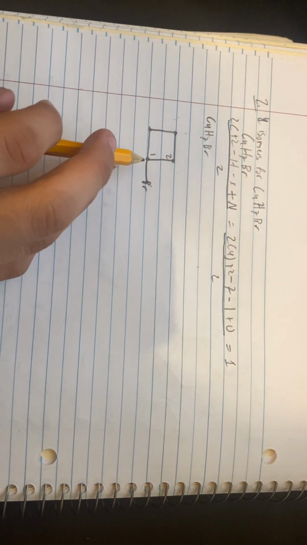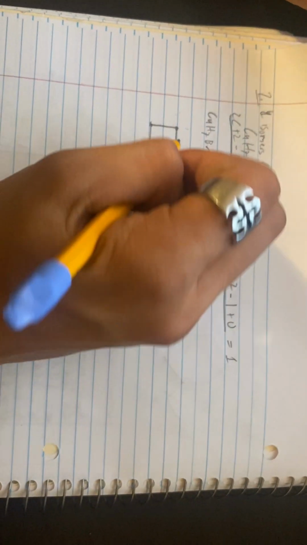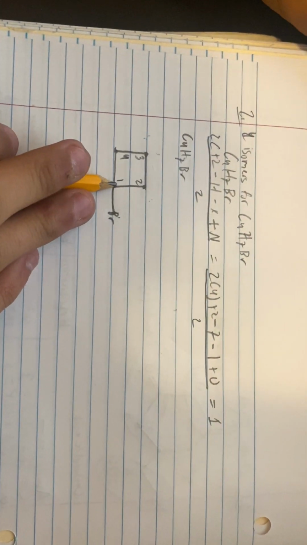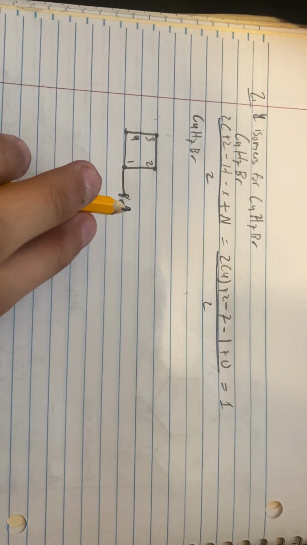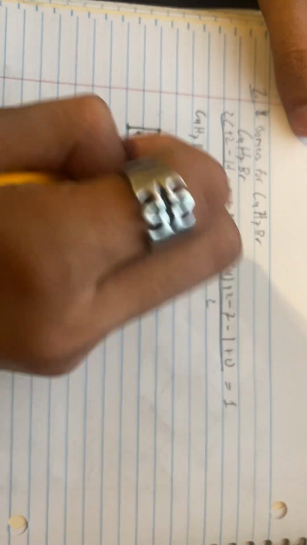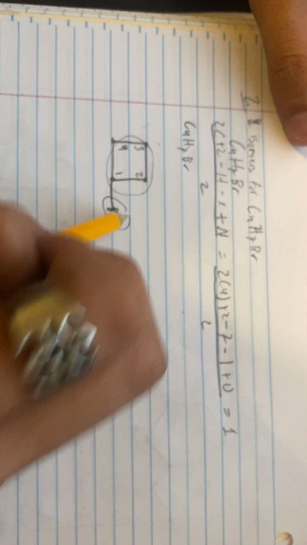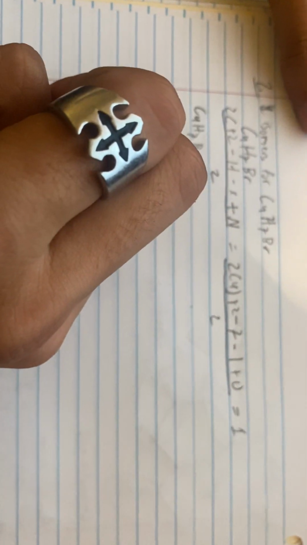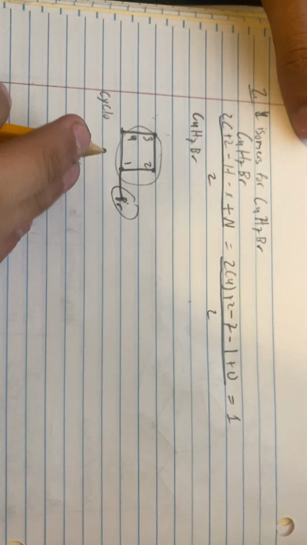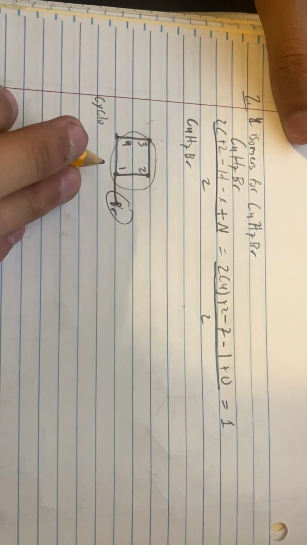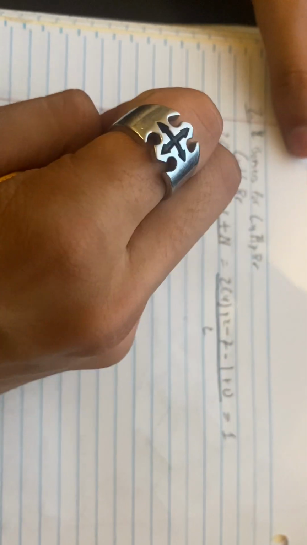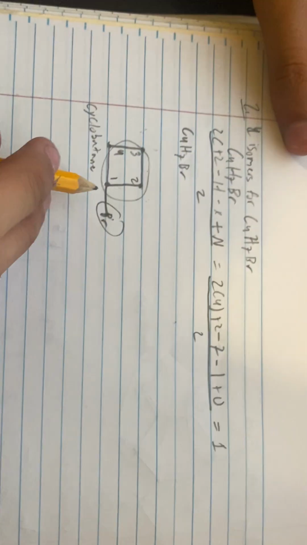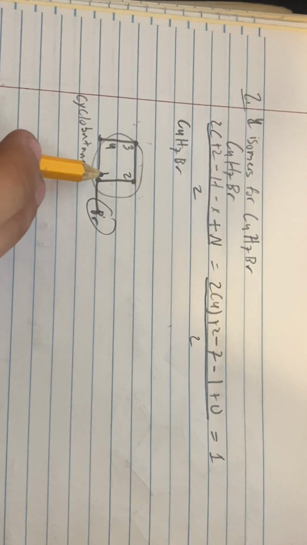So going back to it, we're doing a numbering system where it's 1, 2, 3, 4. But we know that 1 is where the first branch is at. Since we know this is a cyclo, and this is the branch right here, this is going to be cyclo. And then our ending, well, we have 4, so we know that it's going to be butane, of course.